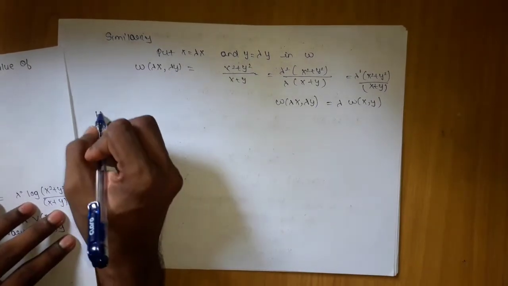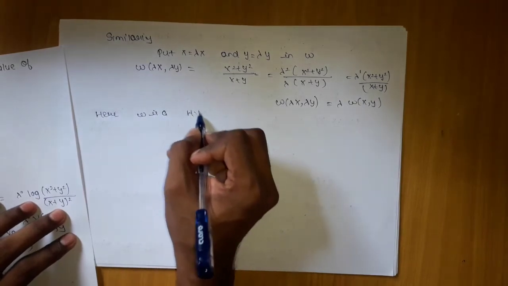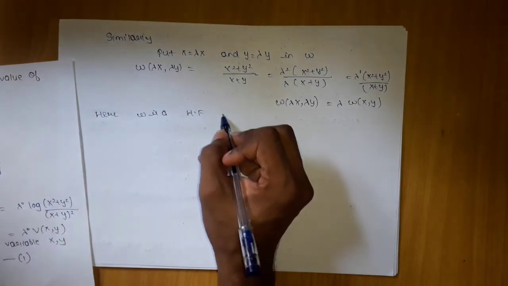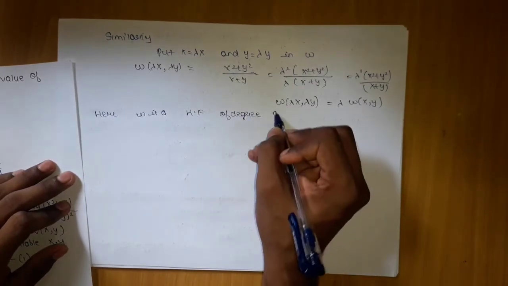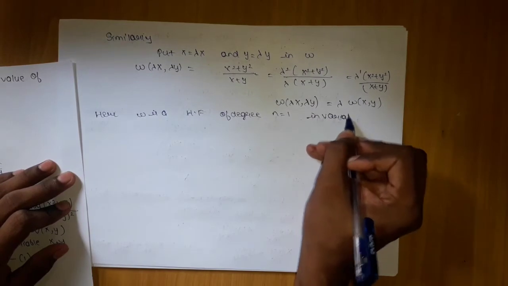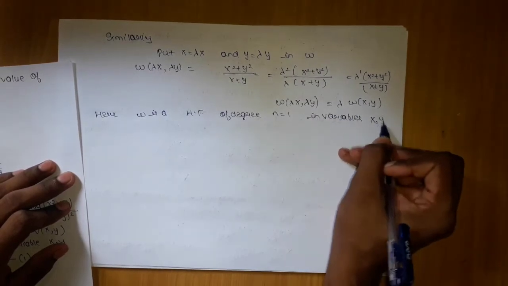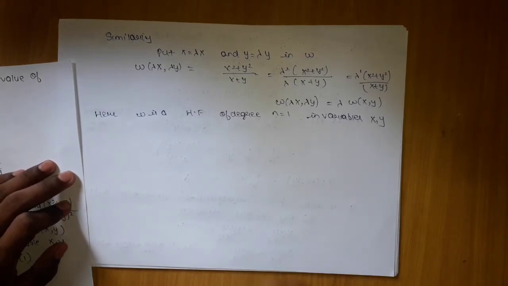So here it has been proven that it is a homogeneous function, but you have to write that line here. W is a homogeneous function, HF, of degree n equals 1 in variables x comma y. Degree is very important, you need to mention it. You have to mention the variables also, in variables x comma y. So we are done with the variables thing.